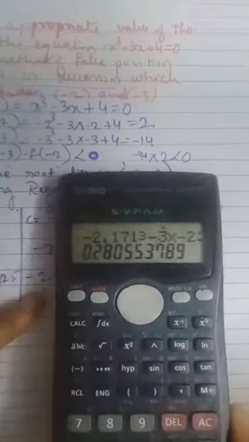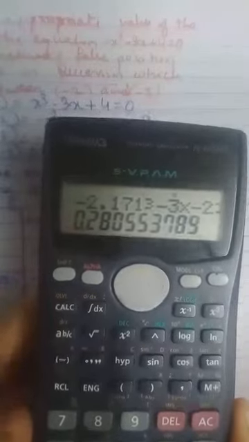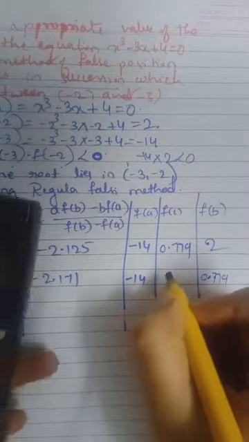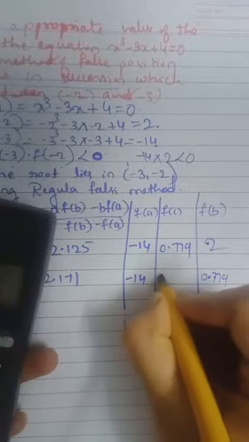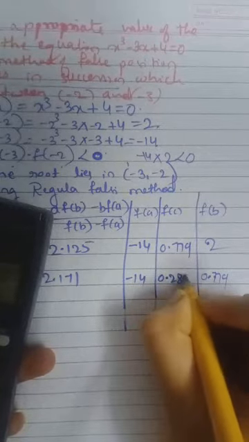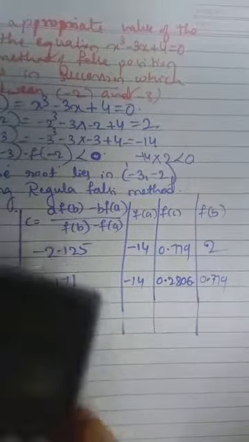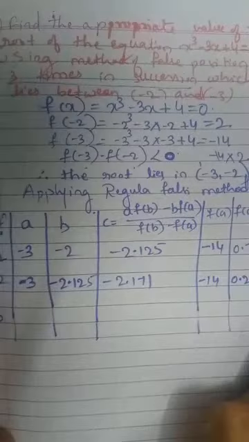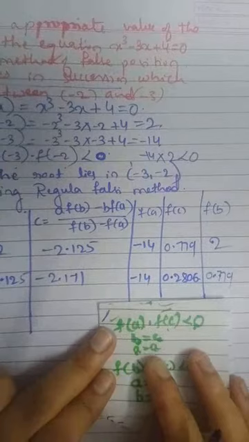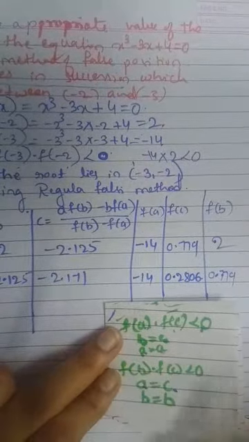My new f of c for the second iteration I got is 0.2805. 5 is there, so I can round it up as 6. So my f of c is 0.2806.